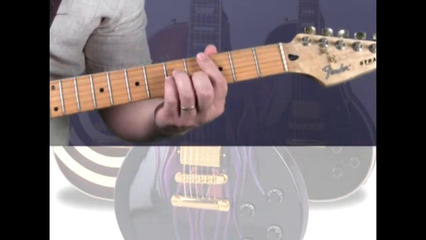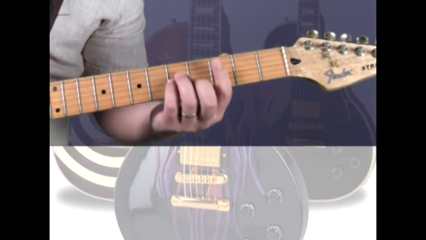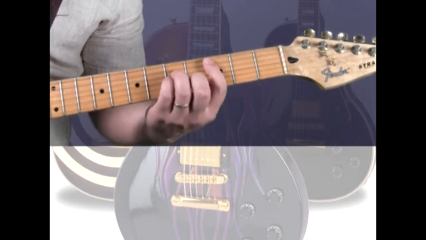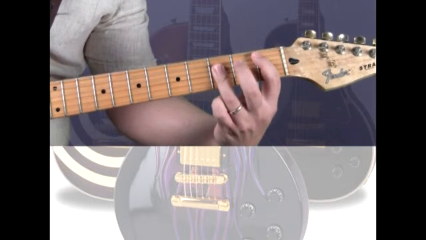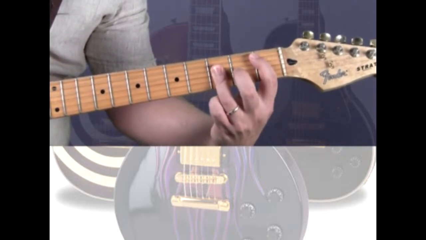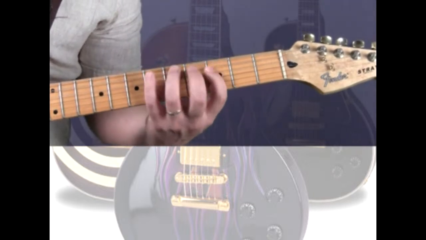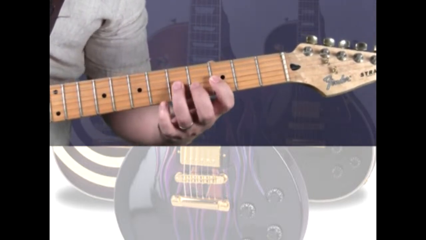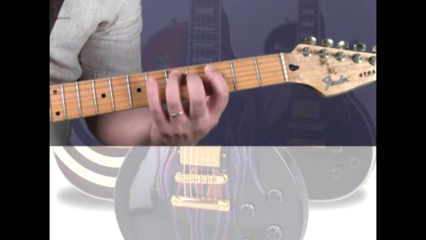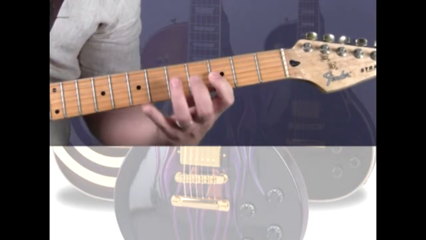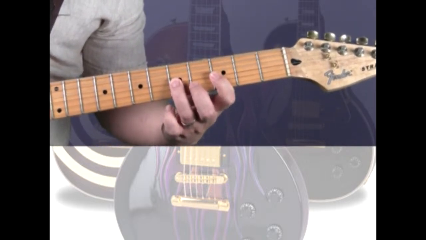So just to run through the scales without improvising, we have the C minor to B flat, and the lead guitar options use C Aeolian, C Dorian, and minor pentatonic.